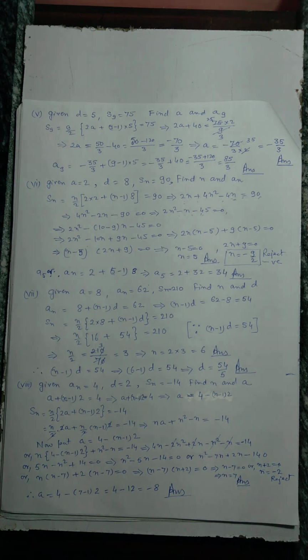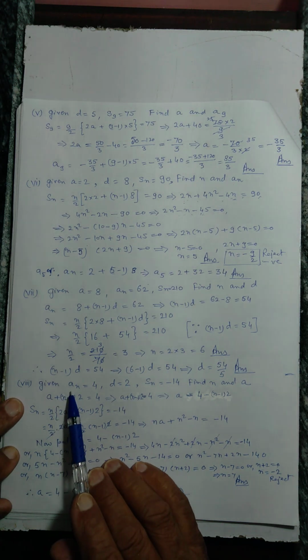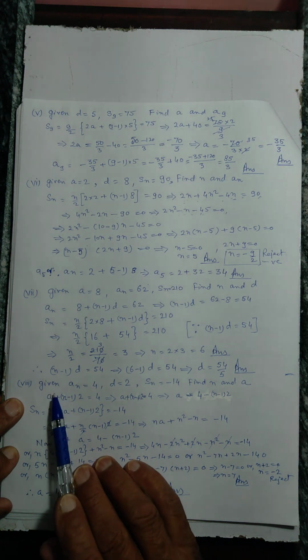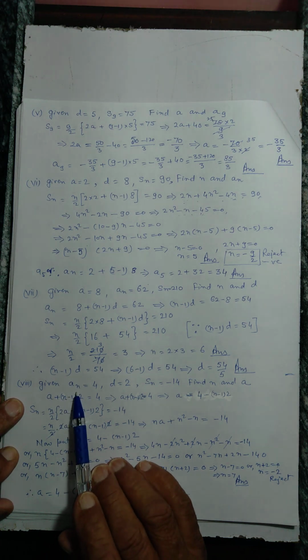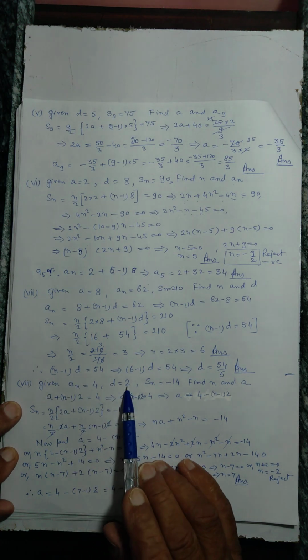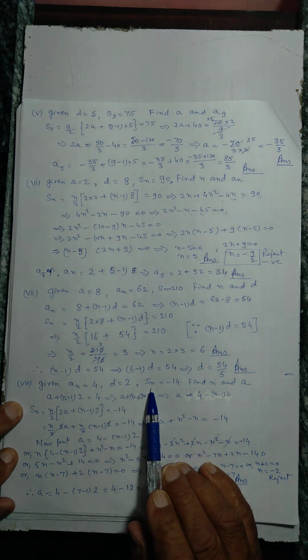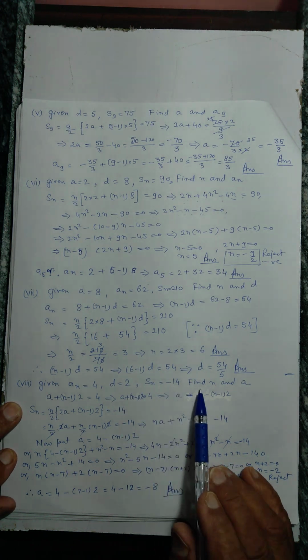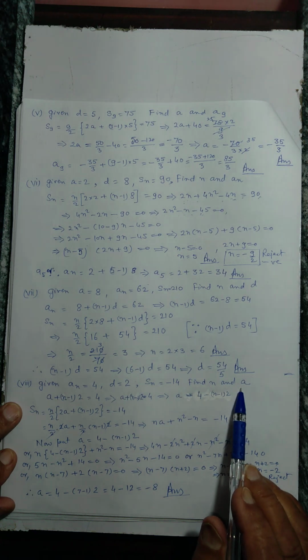Let us start CBSE Mathematics class 10th, chapter 5, arithmetic progression exercise 5.3, question number 3, 8th part. You see, given in the 8th part of the question number 3, an is equal to 4, d is equal to 2, Sn is equal to minus 14, find n and a, meaning the first term.